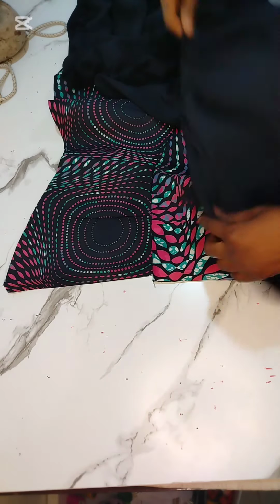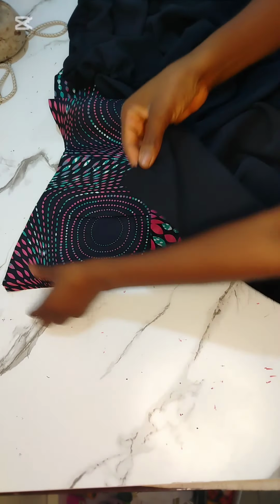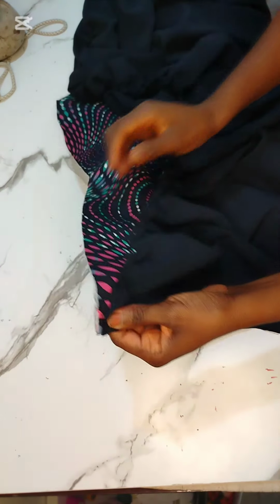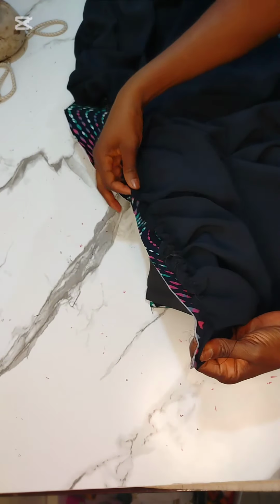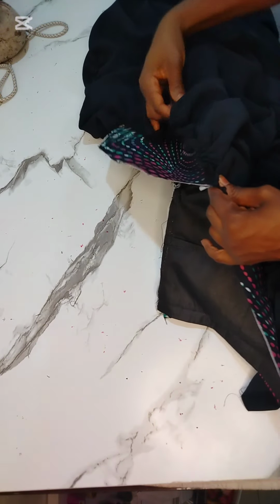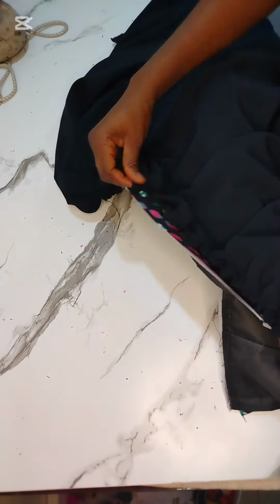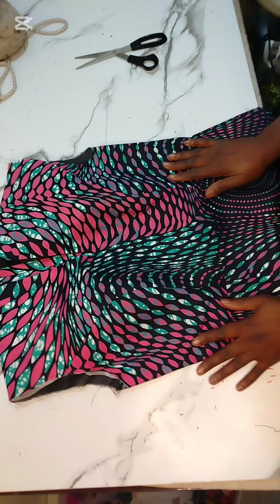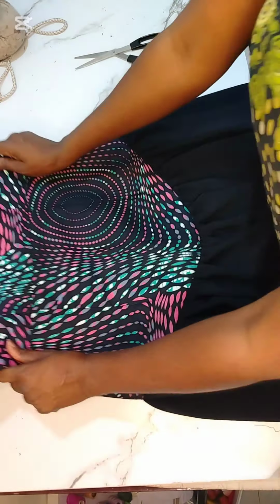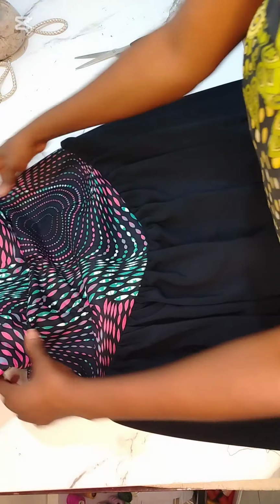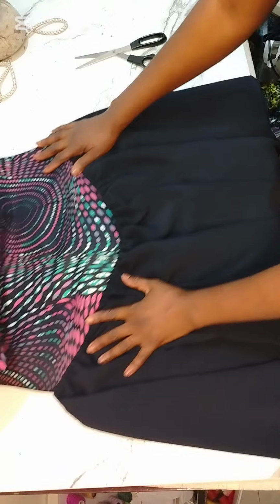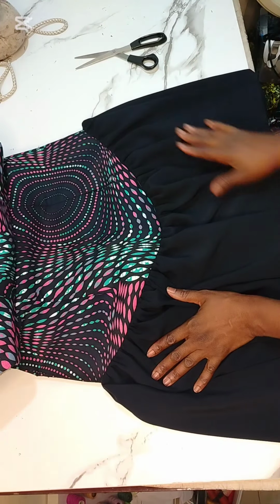So here I want to show you how I attach it. I opened the upper part. Yes, at that zipper side, you open it up, lay it flat, then you bring your gathered fabric front sides facing each other like so. I'll go to my machine and I'll sew it by the 1/2 inch allowance that I gave. Yes, 1/2 inch allowance. So this is how you carefully match it, then sew it. This is how it's looking after sewing it.